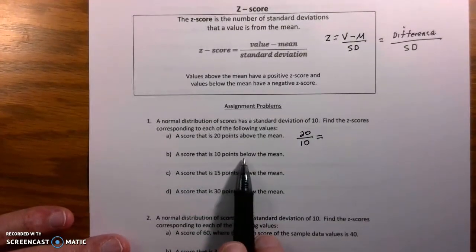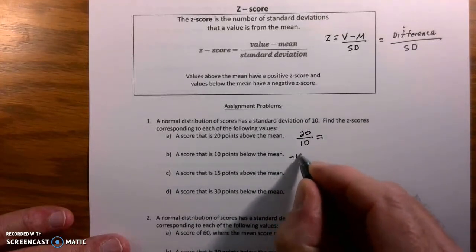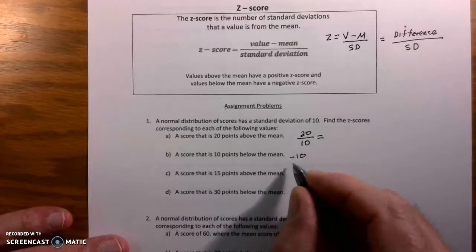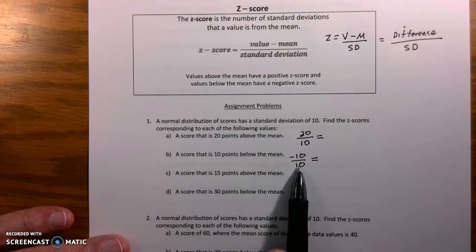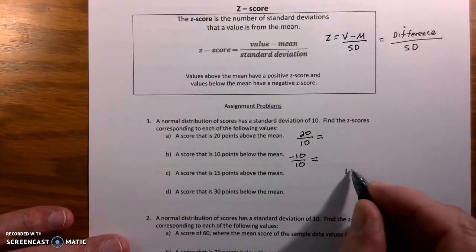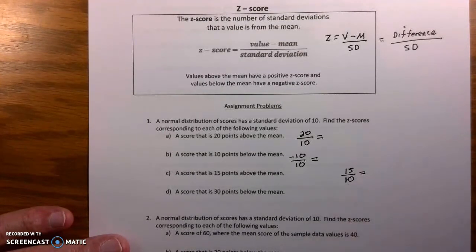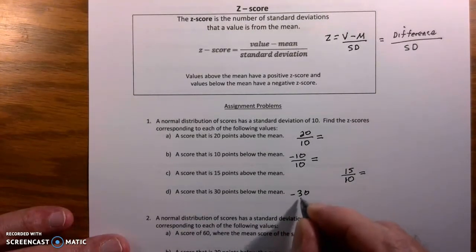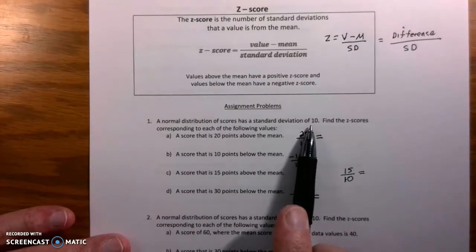Again, a score that is 10 points below the mean. This is saying negative 10. Again, 15 points above. I'll put it over here. And 30 below. Always use 10. That's the standard deviation. And just keep going.